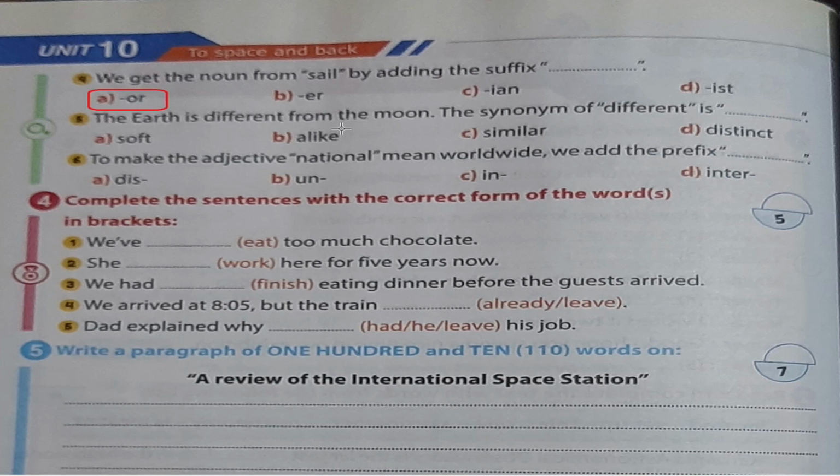The earth is different from the moon. The synonym of different. Different يعني مختلف. Distinct. To make the adjective national mean worldwide, we add the prefix بنضيف لها البداية inter عشان تبقى international.